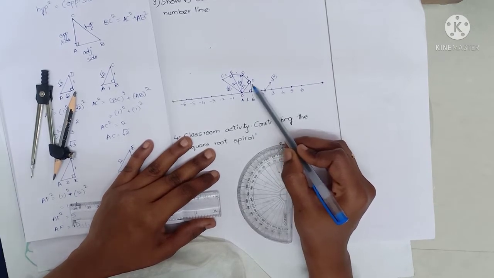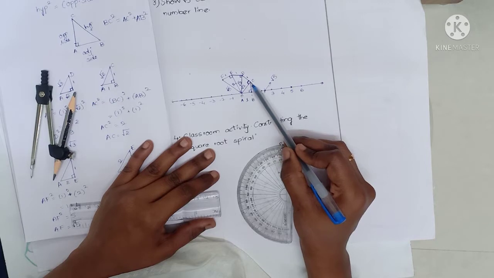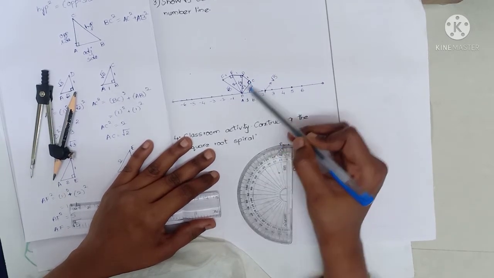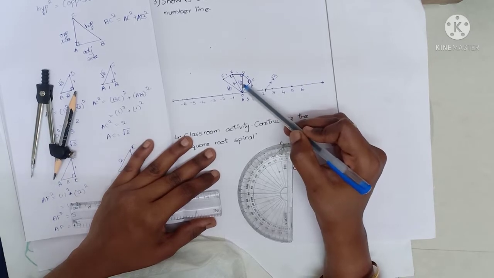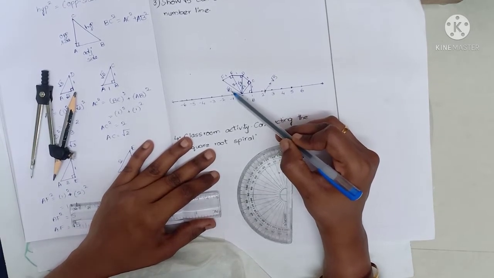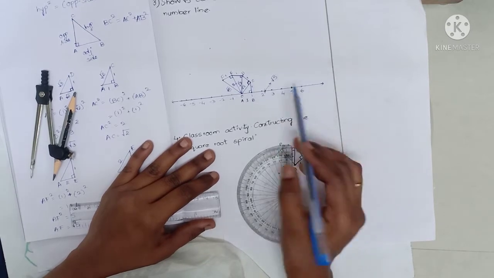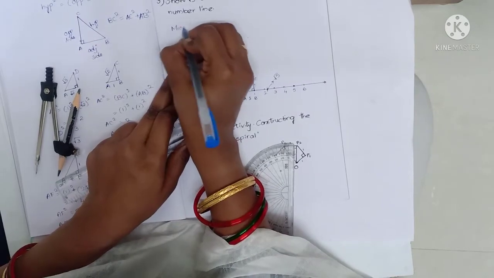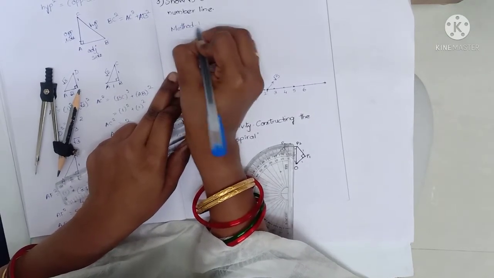We got AC of length root 2. Similarly, from C, we drew another perpendicular of length 1 unit. Then again, we got AD of length root 3. Similarly, root 4 we drew. Then we got finally root 5. So, this is the way you should do, children. This is method 1 of solving this problem.